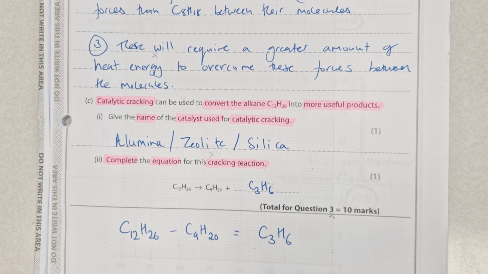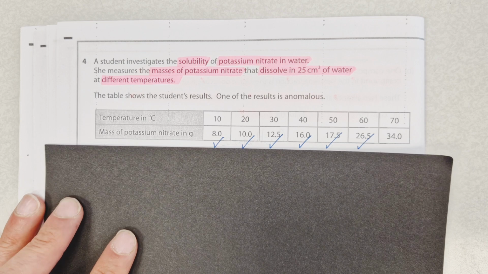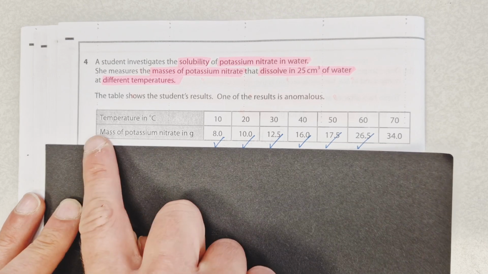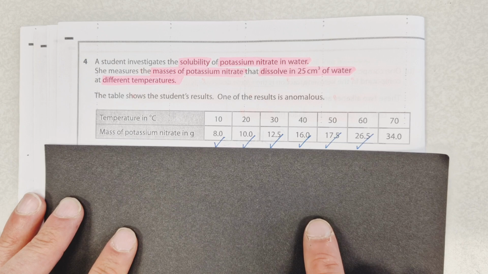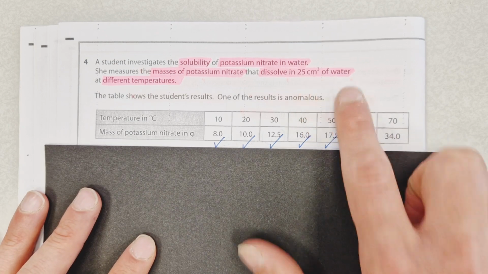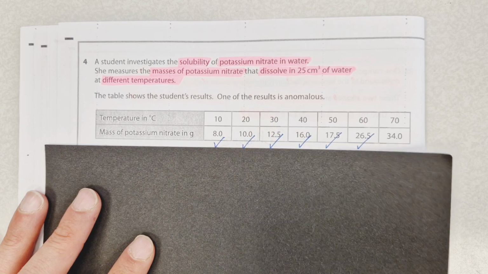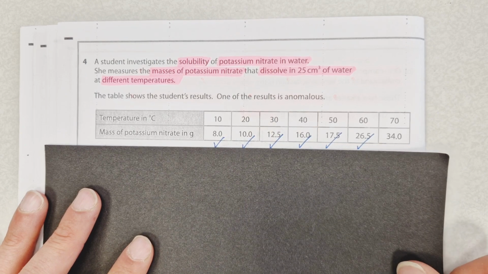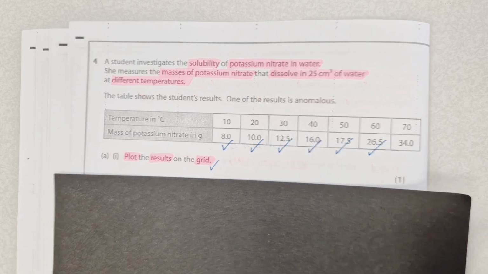Okay guys, so question 4 is a solubility-based question. We've been given a table of data with temperatures and the mass of potassium nitrate in grams that is able to dissolve in 25 centimetres cubed of water at those varying temperatures. And we're told that one of the results is likely to be anomalous in nature. The first thing we're asked to do is to plot the results on a grid, or on graph paper effectively.